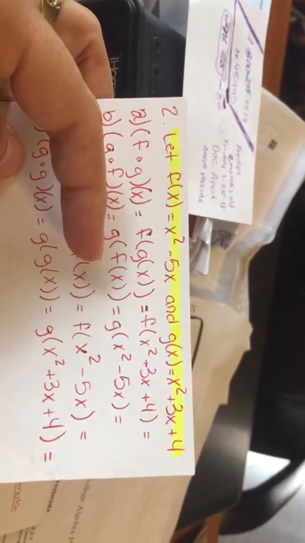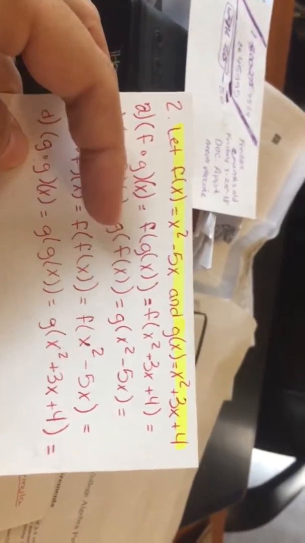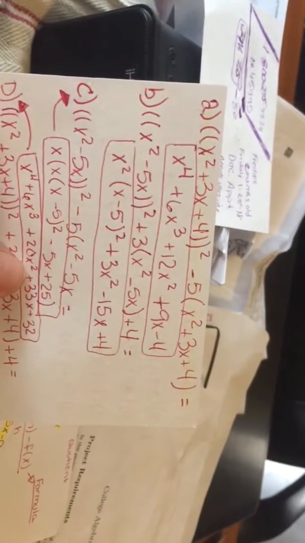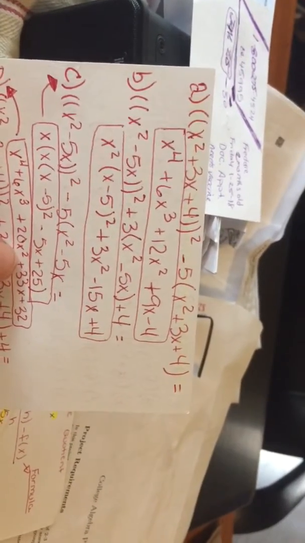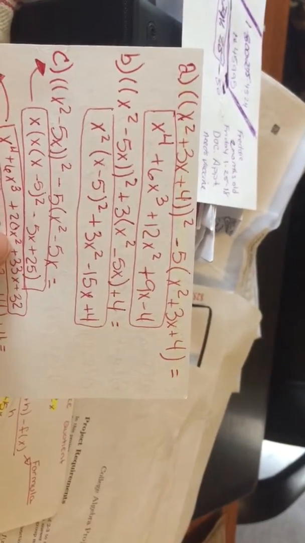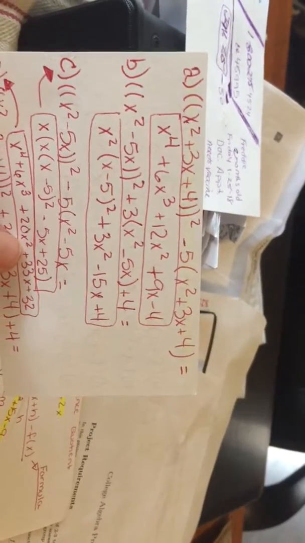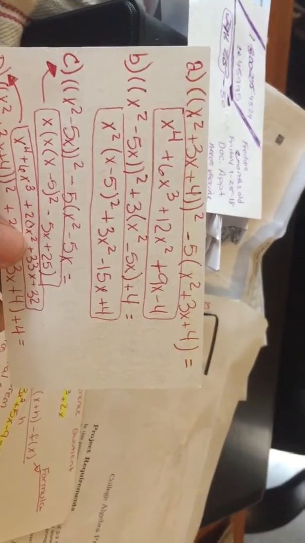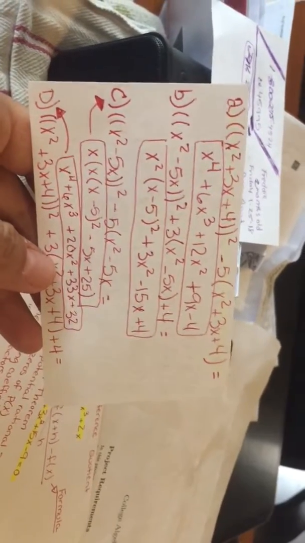And you are going to multiply those. I have it over here. There you go. You get x squared plus 3x plus 4 in your parentheses, and you have minus 5 parentheses x squared plus 3x plus 4, and you get x to the fourth plus 6x cubed plus 12x squared plus 9x minus 4.